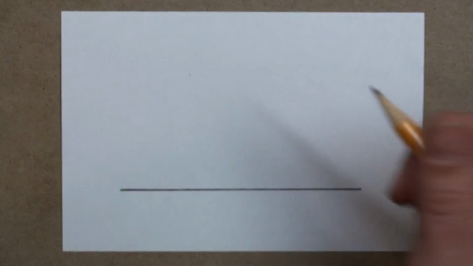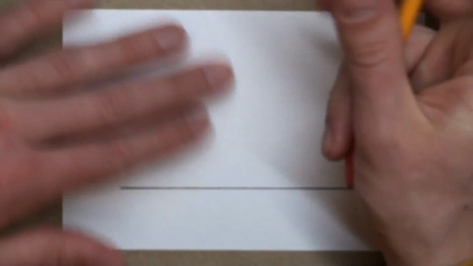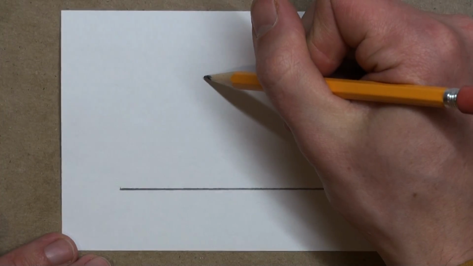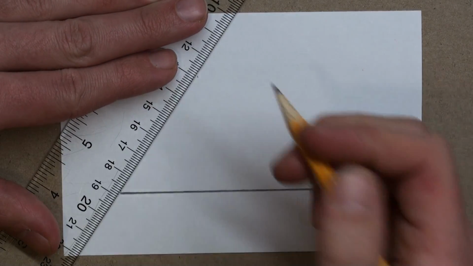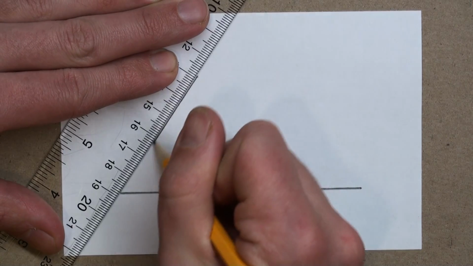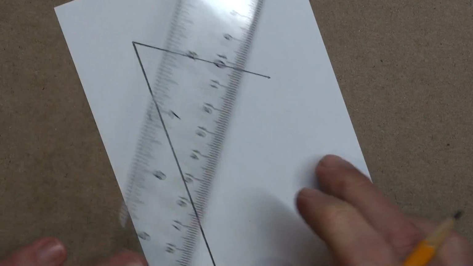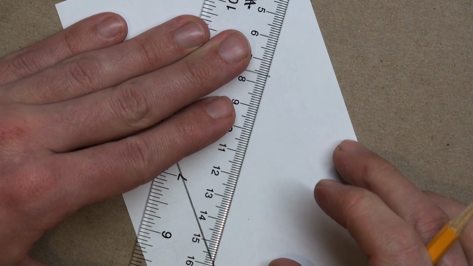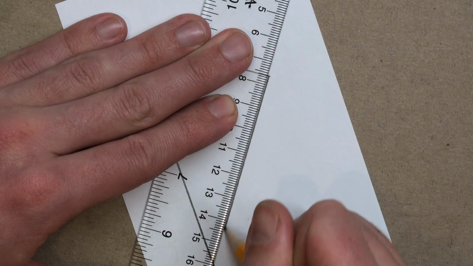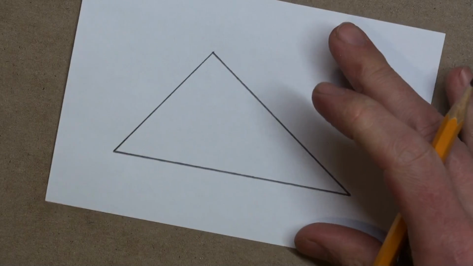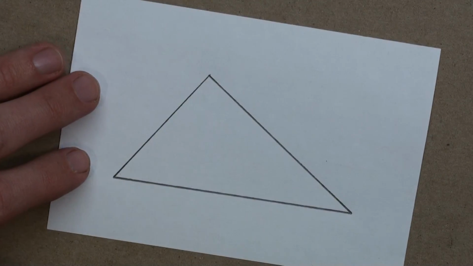We're drawing any triangle really that we want, and I'm going to make the point of my triangle a little off center. This is the standard triangle that I draw. It just looks like your basic triangle. It's a basic scalene triangle where all the sides are different lengths. But that doesn't really matter. You draw any triangle that you want.